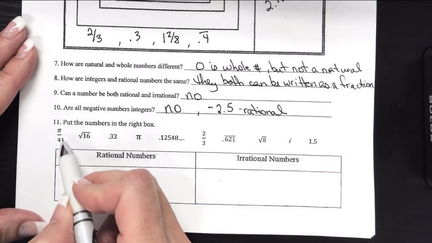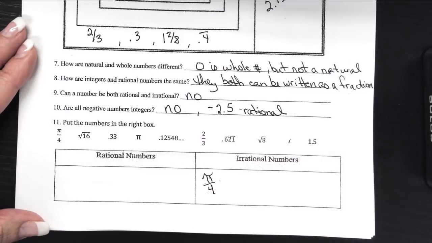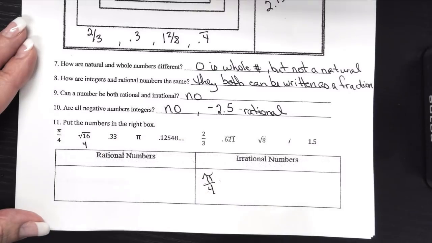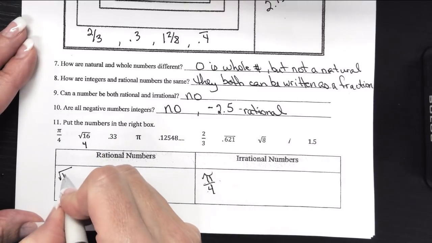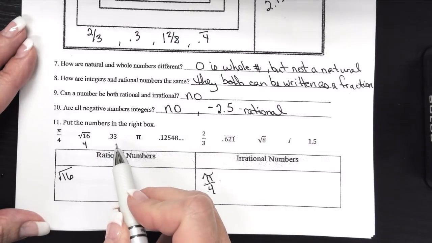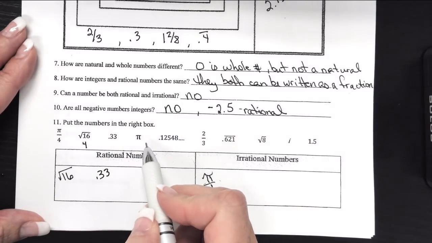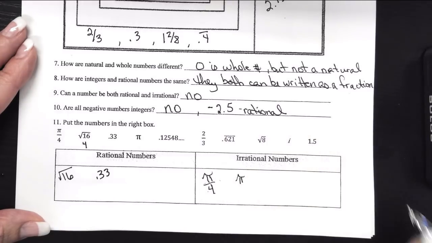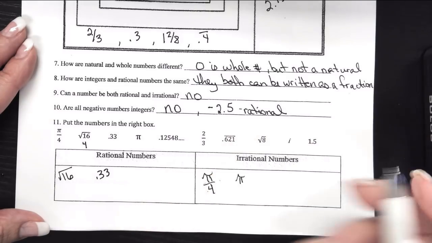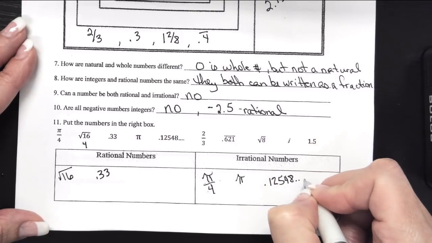All right, pi/4, that is irrational. Pi is irrational. The square root of 16 is really 4, and 4 is rational. So the square root of 16. 33/100 terminates, so that is rational. We have just pi itself. That is irrational. We have 0.12548... We said those meant that the number keeps going, it's not repeating, so it is irrational.